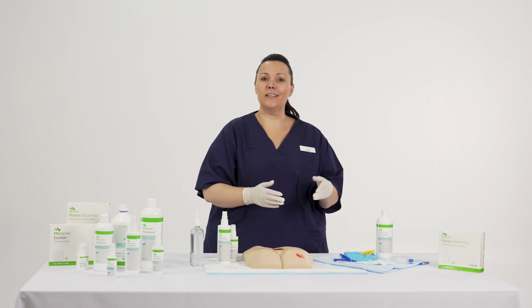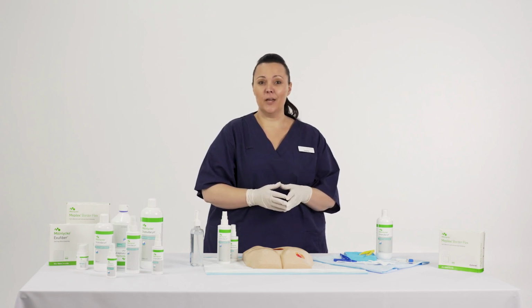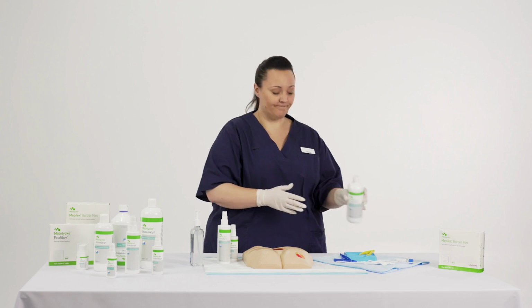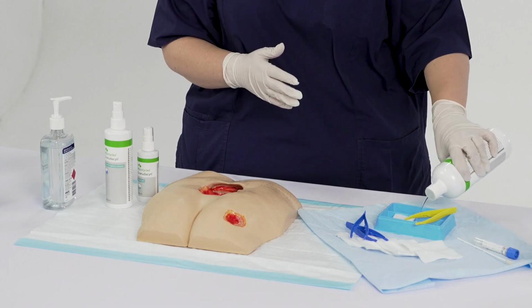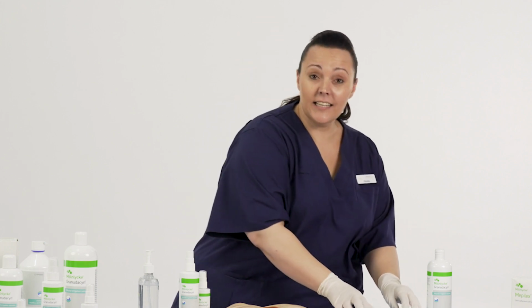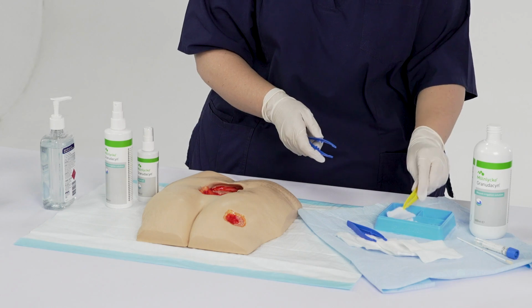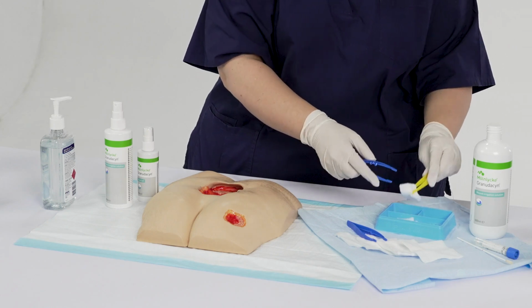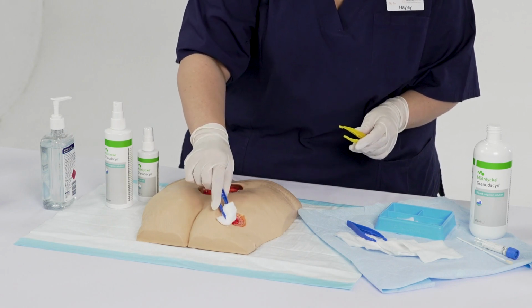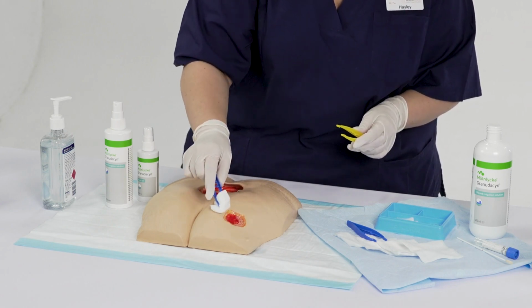I'm going to demonstrate this by using the non-touch technique. First, I'm going to moisten some gauze using the Granudacyn solution. I will then gently clean my wound bed. To do this, it's important to go from the inside out so that you're not cross-contaminating that wound.